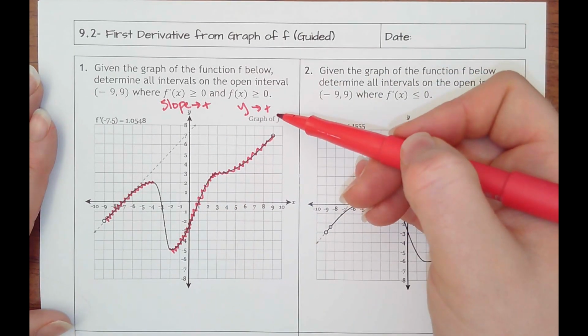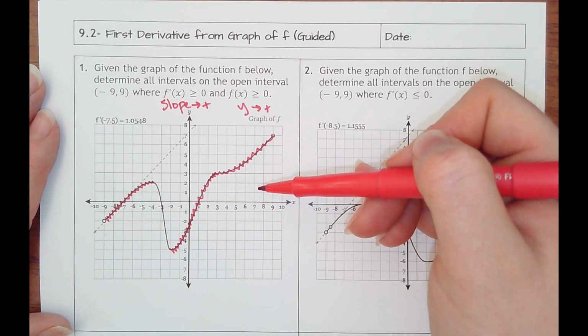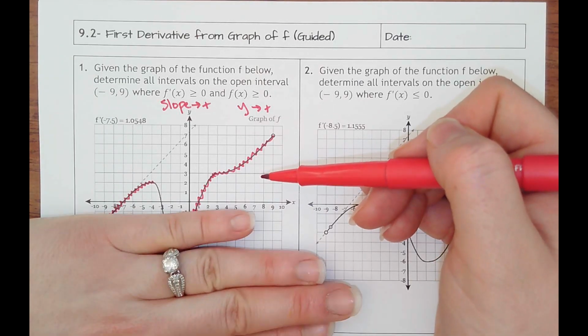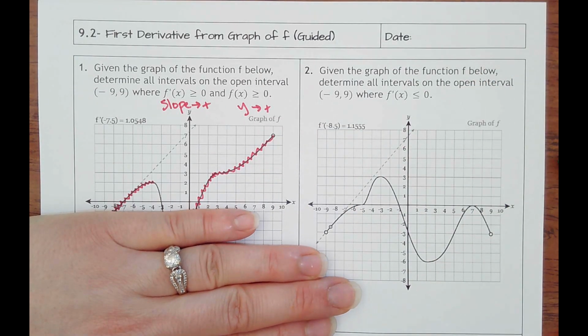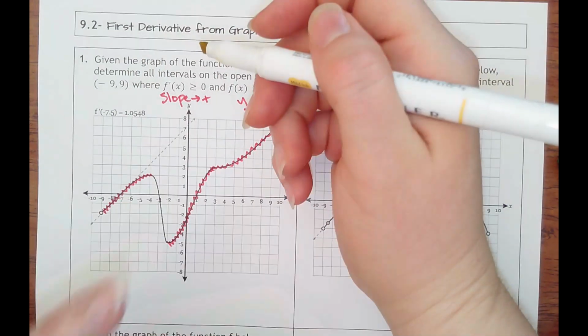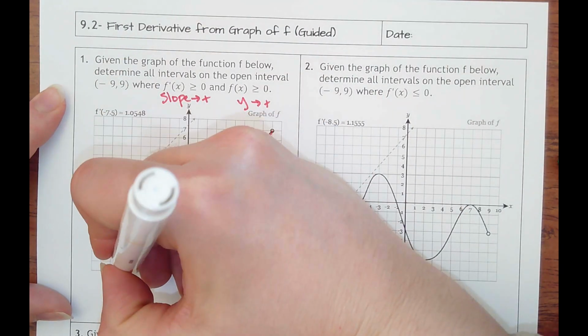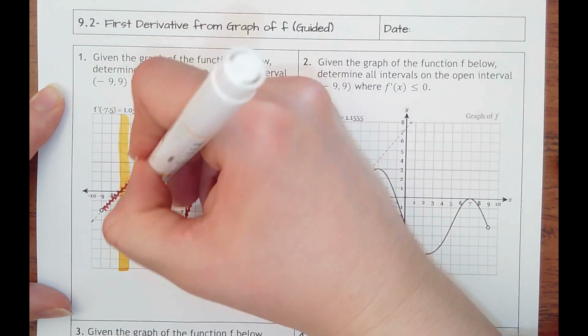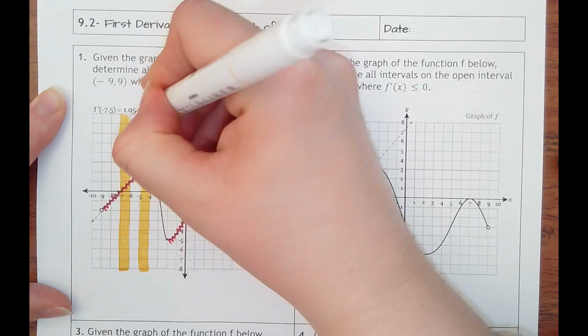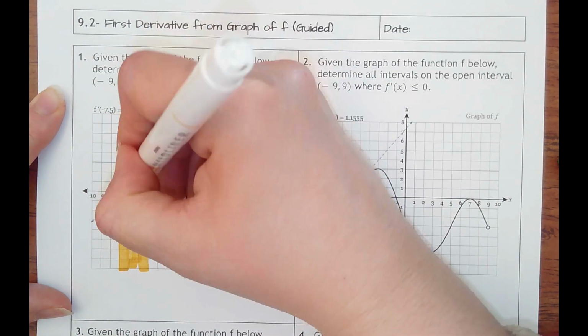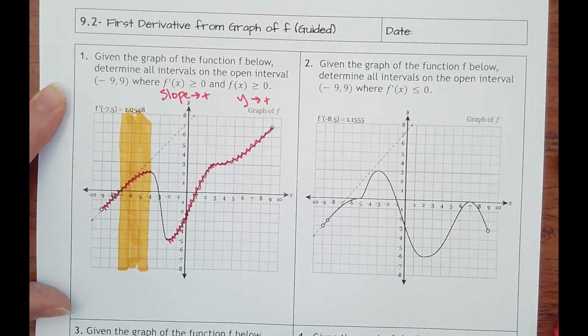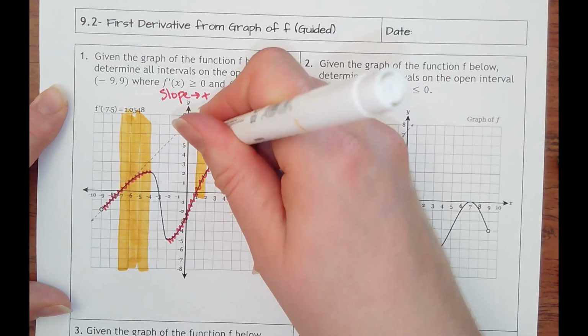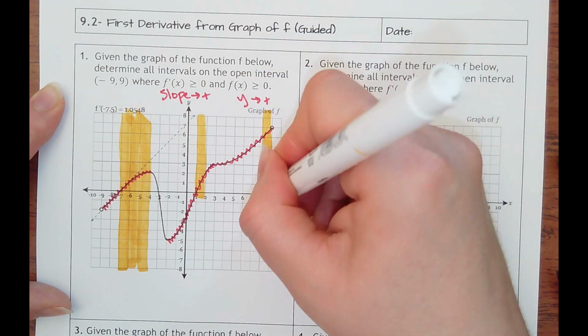But we need to eliminate it down to where also these y values are positive. That's anywhere above the x-axis. And so really, that cuts it down to being from here to here, and then from here, 1 to 9.